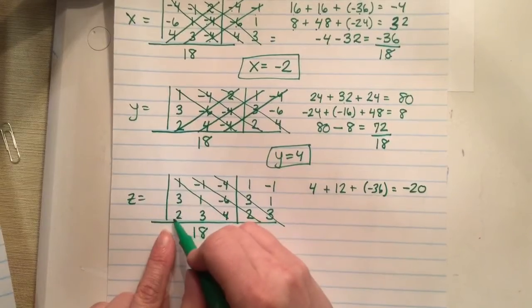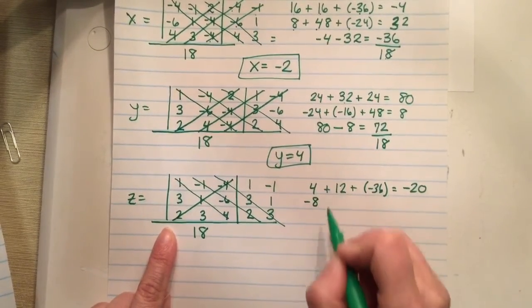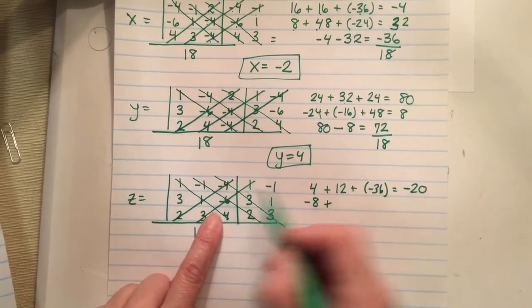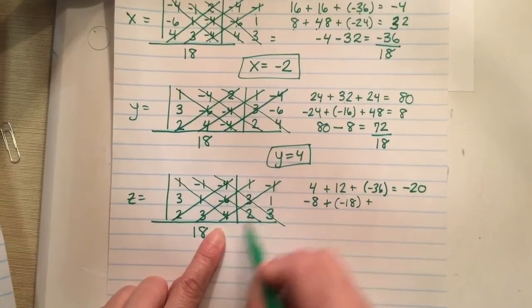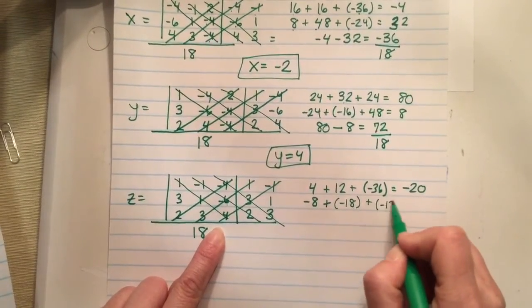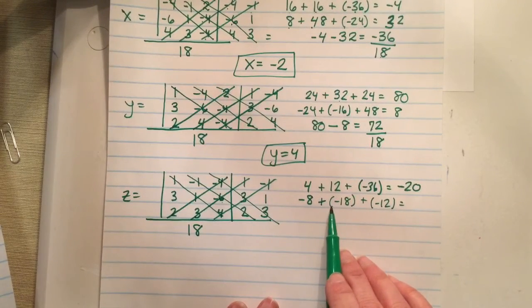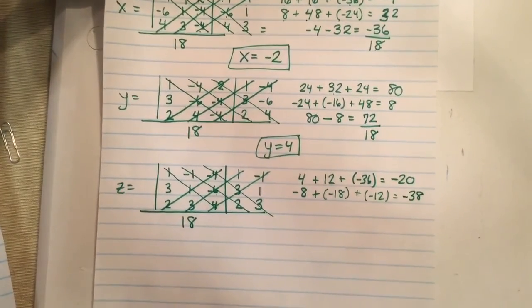Now you do the same thing from the bottom. 2 times 1 times negative 4 is negative 8, plus 3 times negative 6 times 1 is negative 18, plus 4 times 3 times negative 1 is negative 12. Negative 8 plus a negative 18 plus a negative 12 is negative 38.